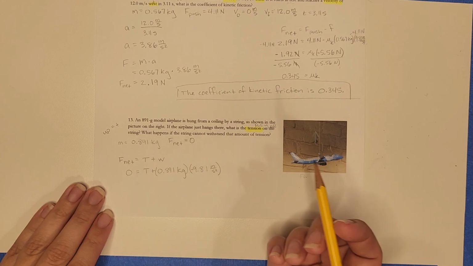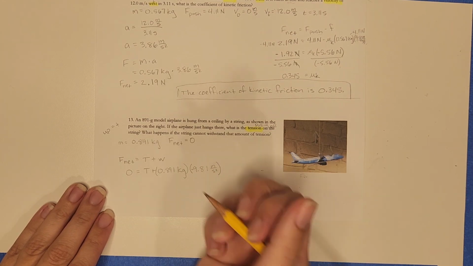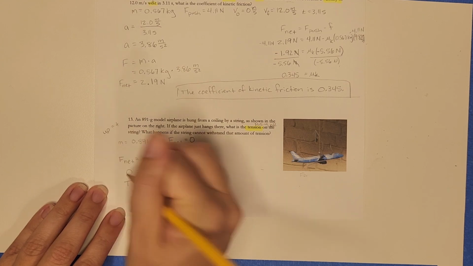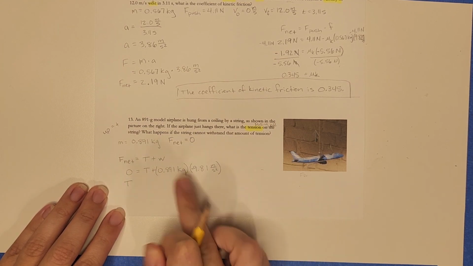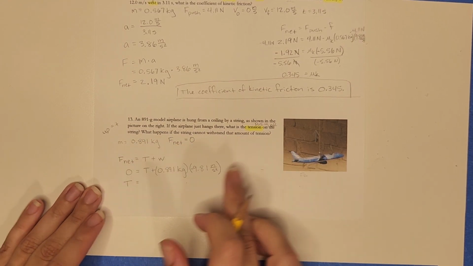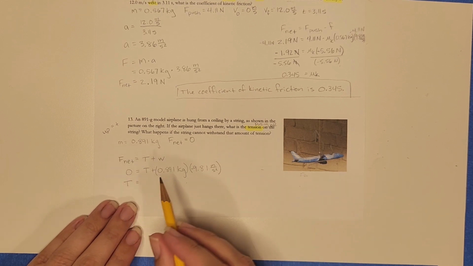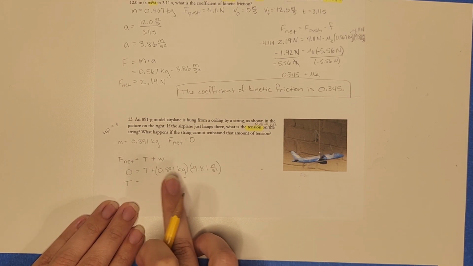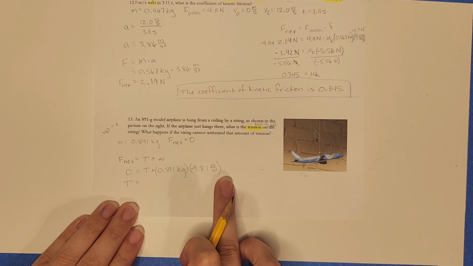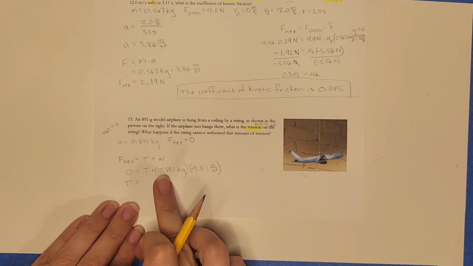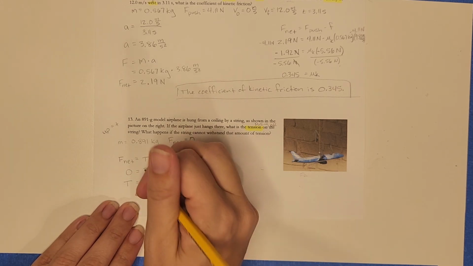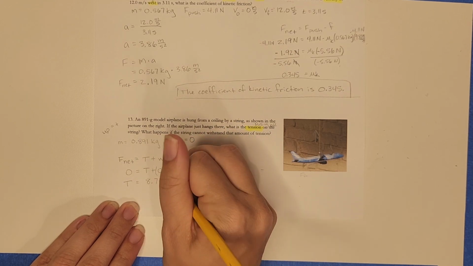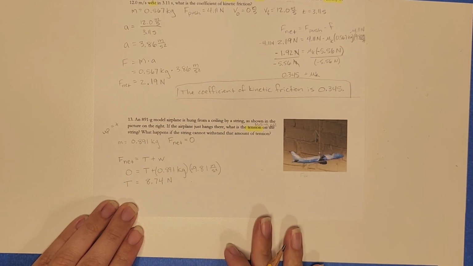Now I'm going to just move T over here and change the sign of this to make it look better. So instead of negative T, I'm just changing the sign of this. When I multiply these out and get to 3 significant figures, I get 8.74 newtons.